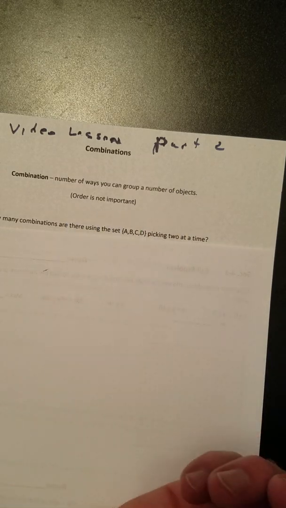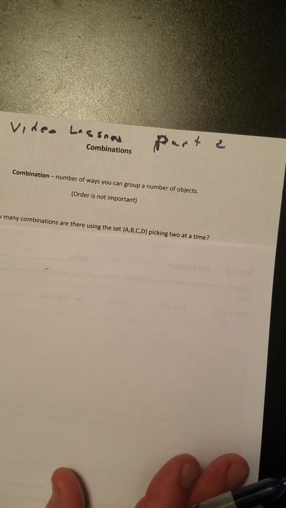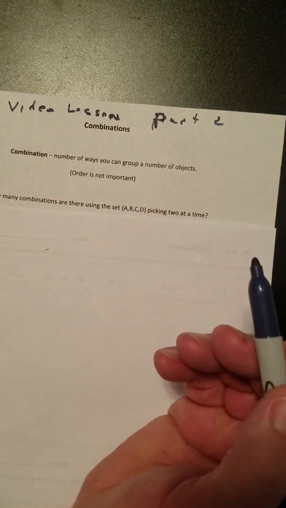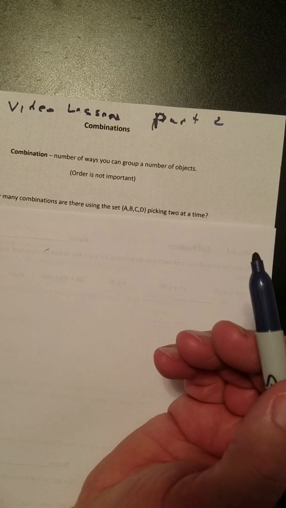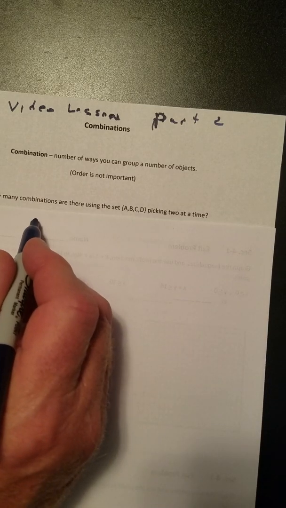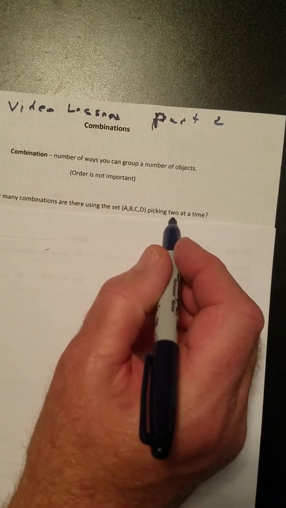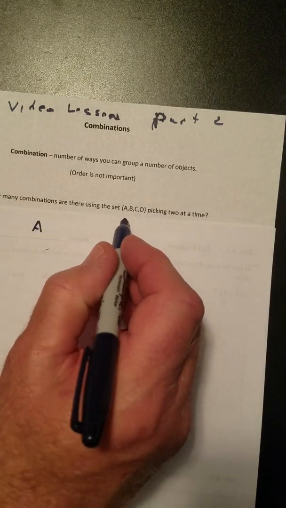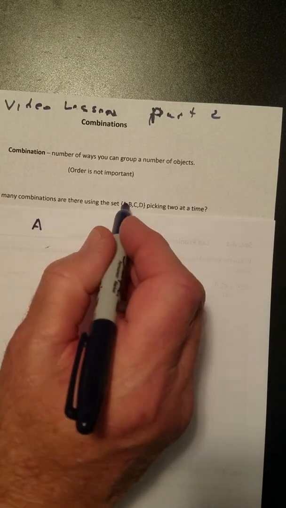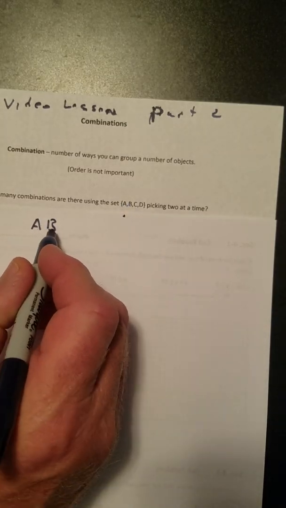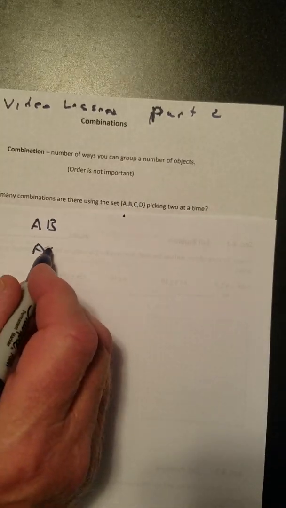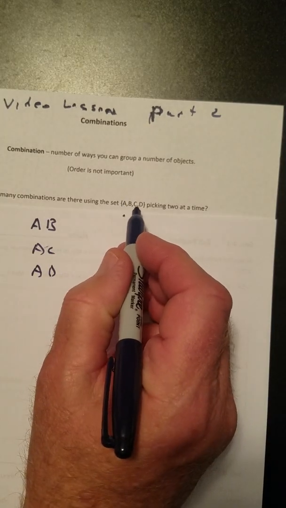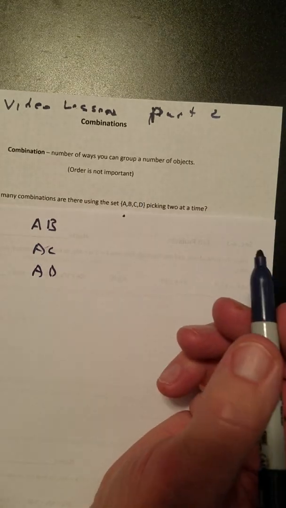Order is not important. So let's say we have a set here. We've got A, B, C, D, and we want to put all the combinations down, going 2 at a time. Kind of like what we did with subsets, if I start with the A, I can do A with B, A with C, and A with D. Those would be the 3 where I'm pairing A with each of those.